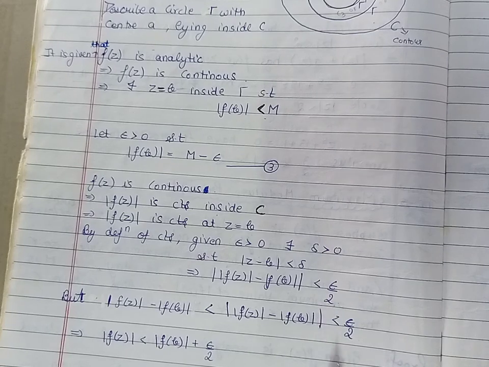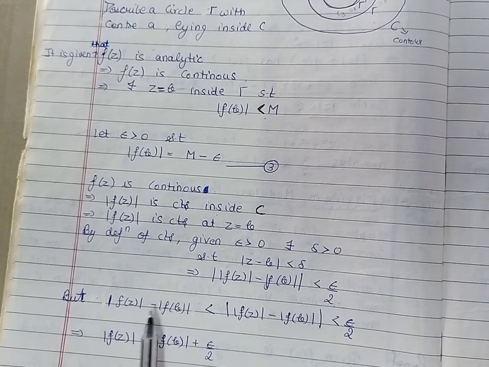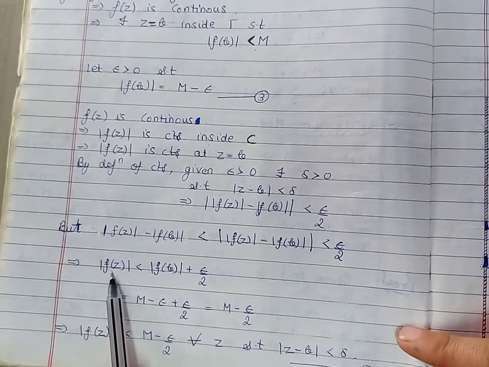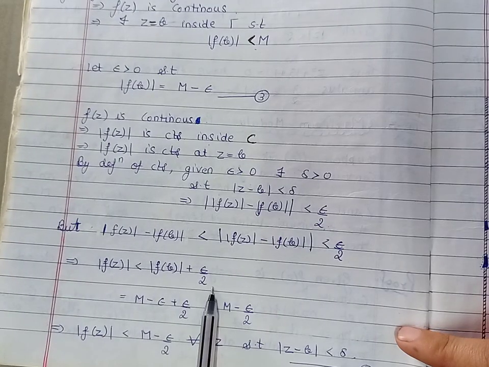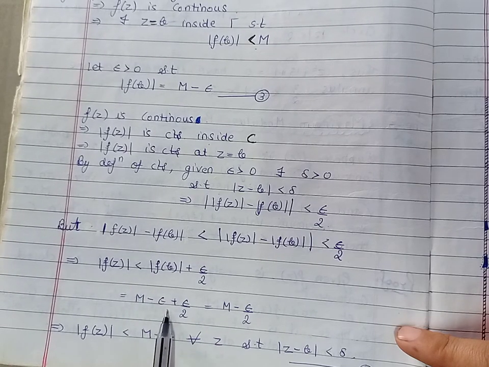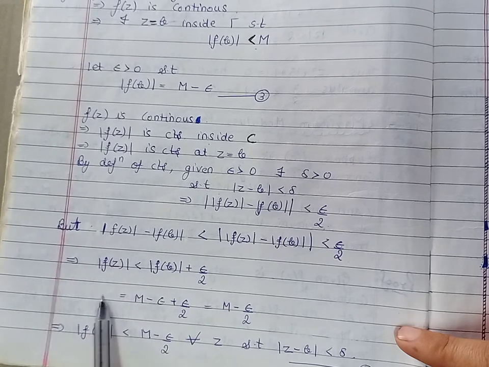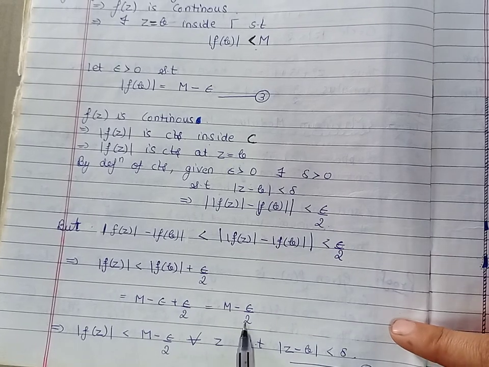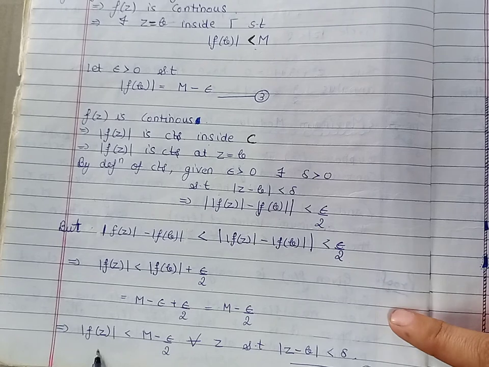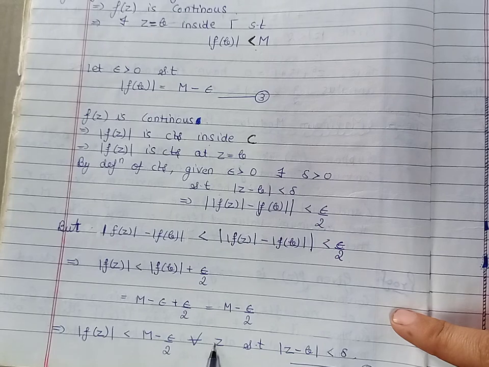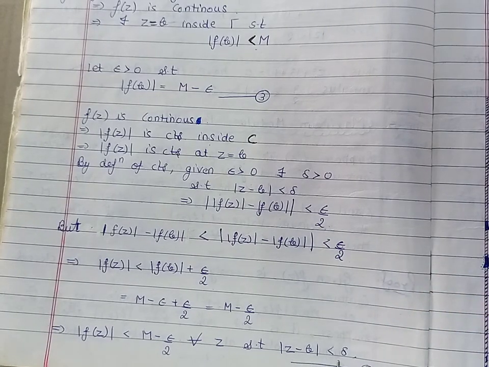So from here we have obtained that |f(z)| - |f(b)| is less than epsilon by 2. So we can say that |f(z)| will be less than |f(b)| plus epsilon by 2. Now |f(b)| is M minus epsilon. So this will imply |f(z)| will be less than M minus epsilon by 2. So we have obtained |f(z)| is less than M minus epsilon by 2 for every z whenever |z - b| is less than delta.